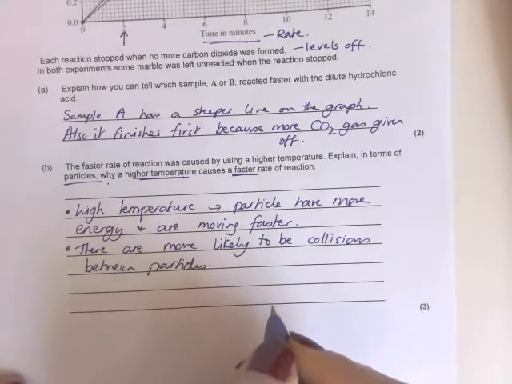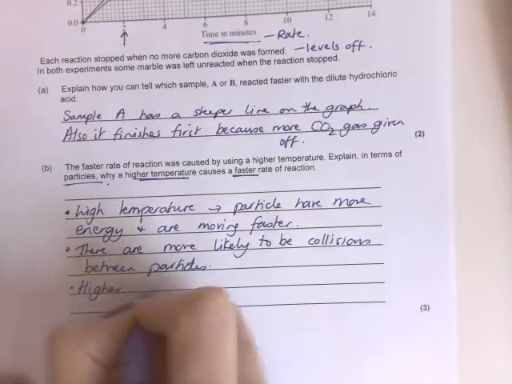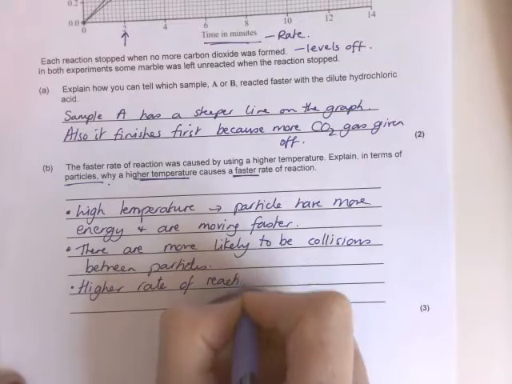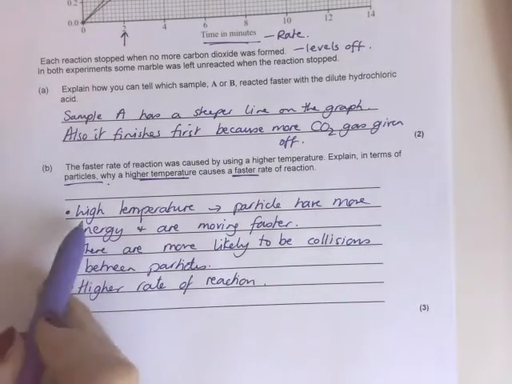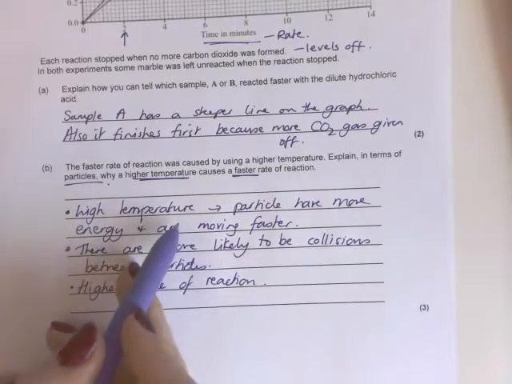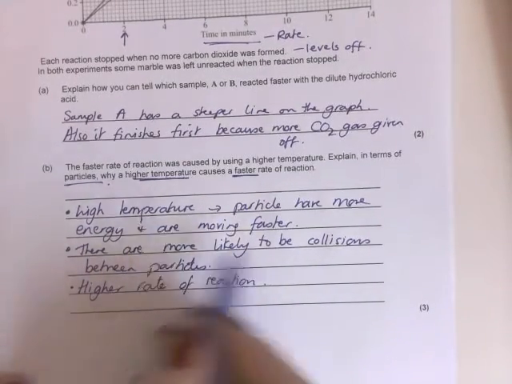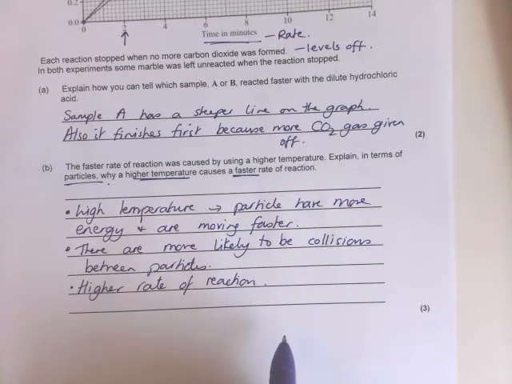So that means that it is a higher rate of reaction. So you've got a higher temperature, they've got more energy, they're moving faster, there's more likely to be collisions, and that will increase the rate of reaction.